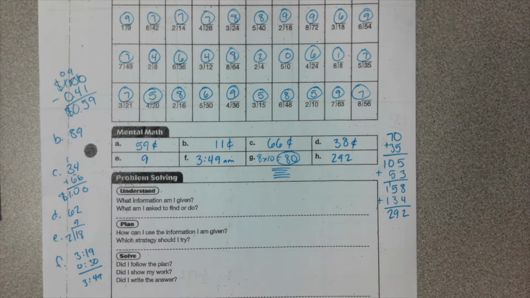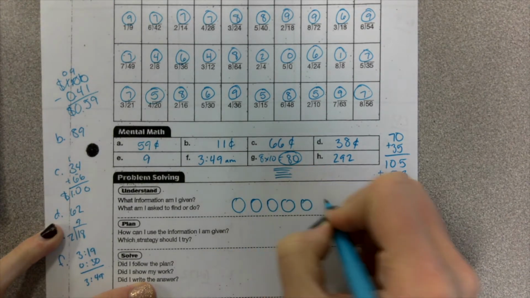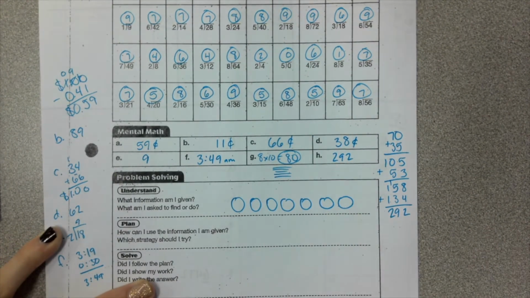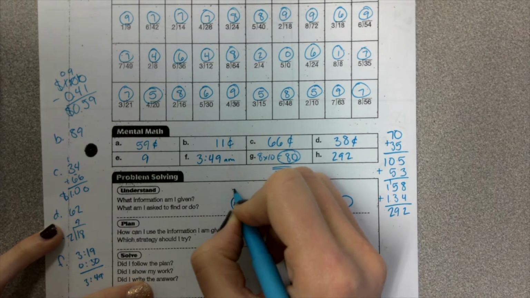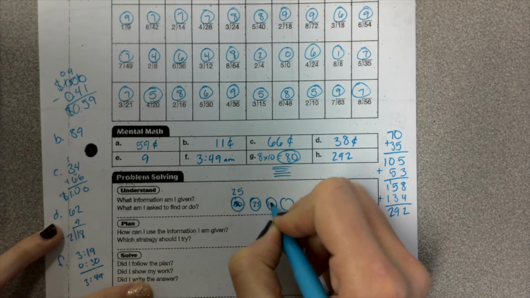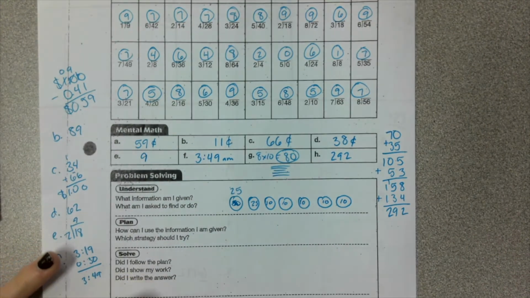Then it says one way to make $1 with 7 coins is with 2 quarters and 5 dimes. Can you find three more ways to make $1 with 7 coins? So 1, 2, 3, 4, 5, 6, 7. They said the first way was with 2 quarters. Sorry. 25, 25, and then 5 dimes.